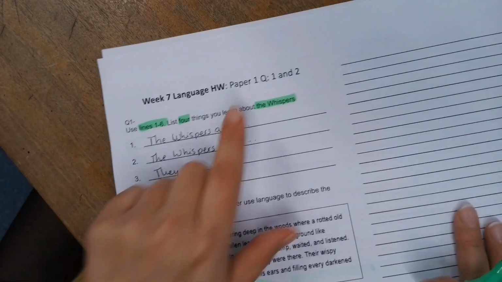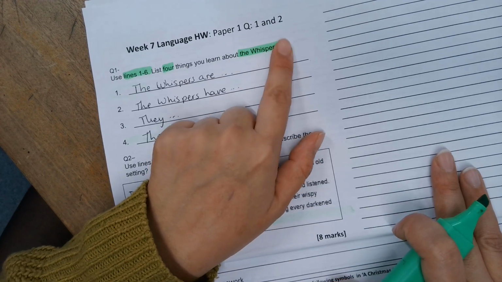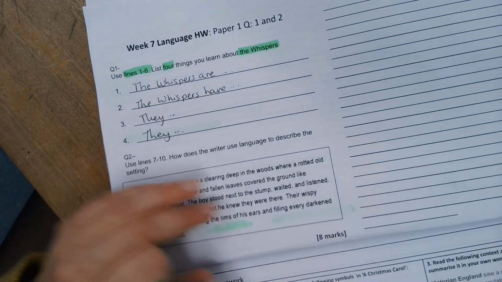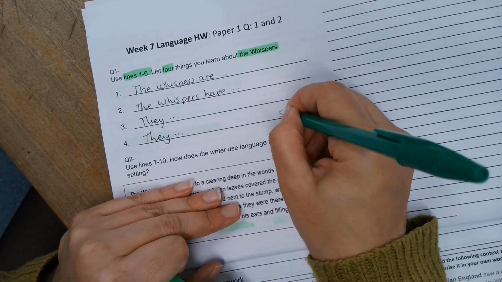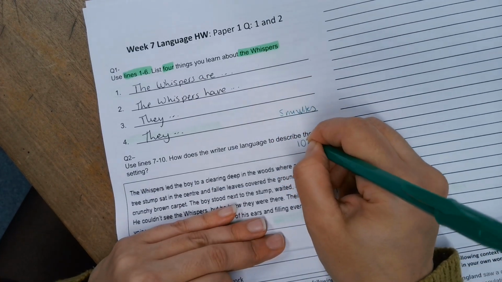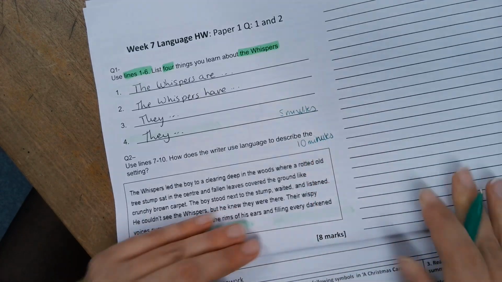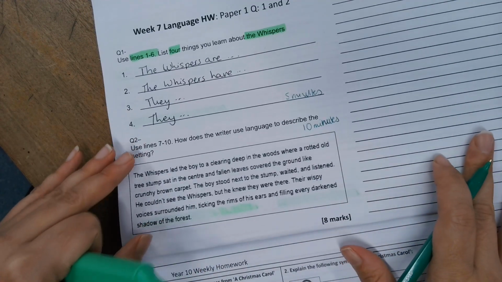Now, once you have completed paper 1, question 1, we want you to also try paper 1, question 2. Now, paper 1, question 1 is going to take you about 5 minutes max. And then we would like you to spend about 10 minutes on question 2, because that's how long you should spend on it.